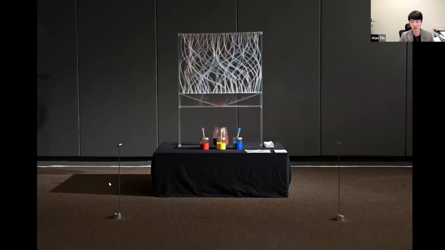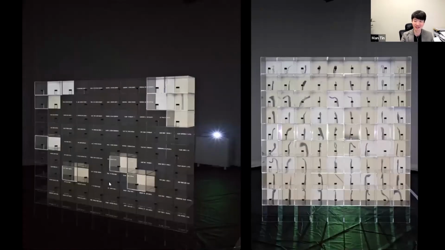Our students will also have chances to do installation and make use of different kinds of multimedia, different kinds of media, to present ideas in an alternative and new way and setting.